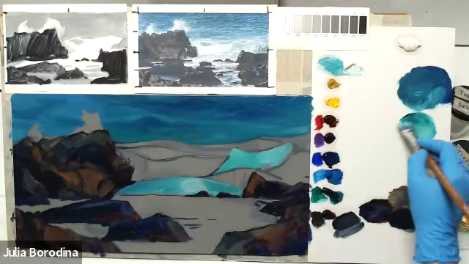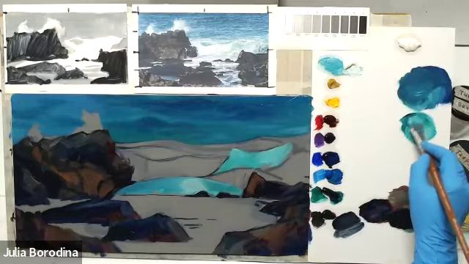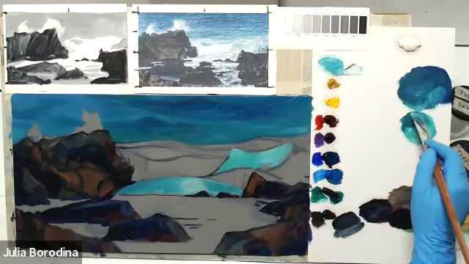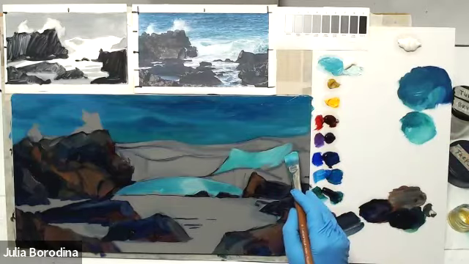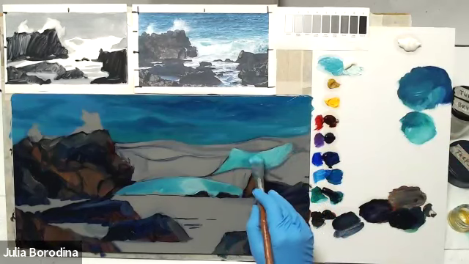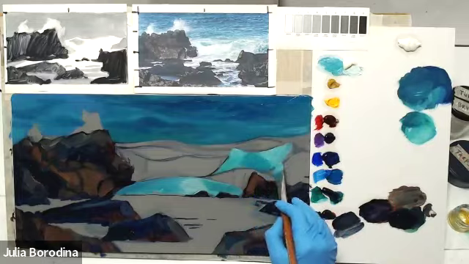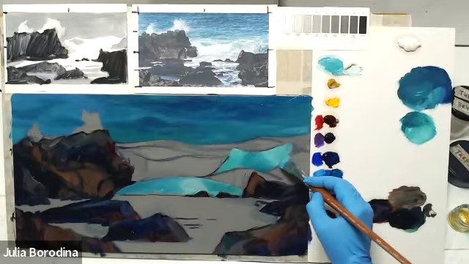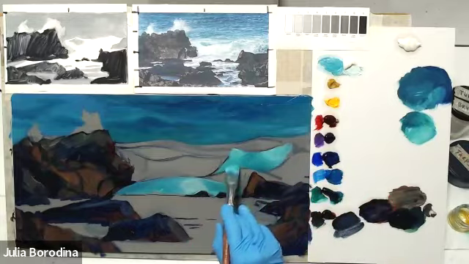So strong emerald green, a small amount of cerulean blue, or your lighter blue, just to show that tiny bit of extra depth. And now we can smudge it gently.